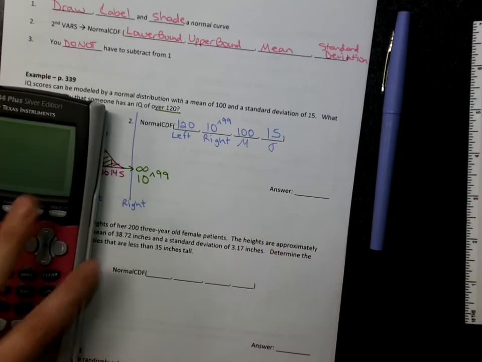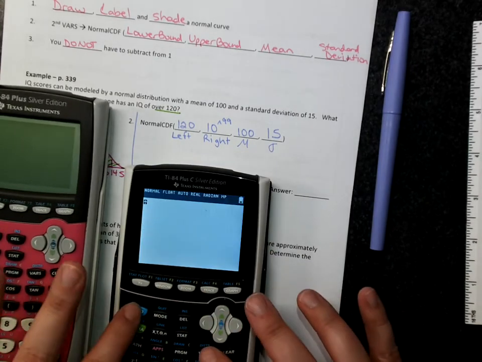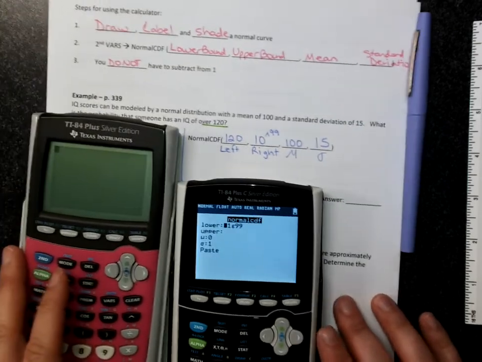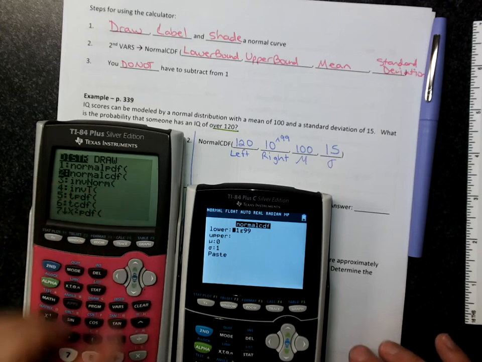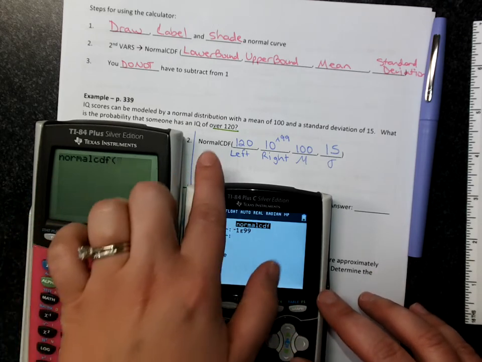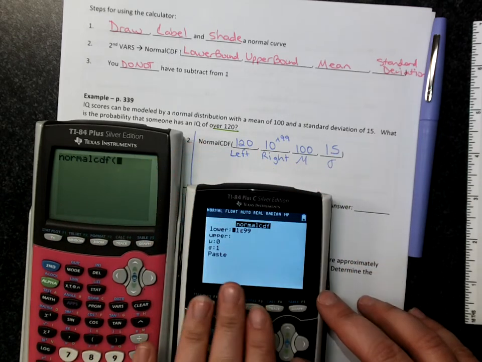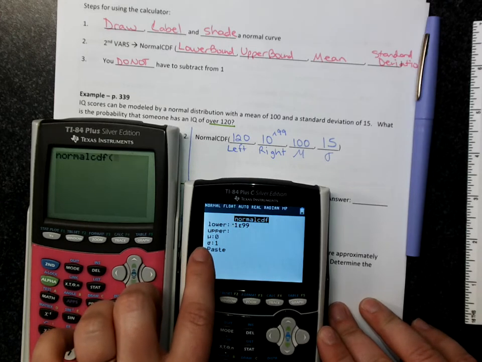So in the calculator, if you have a newer calculator, second vars, it's the second option, normal CDF. If you have an older calculator, second vars, it's still the second option, normal CDF. On the older calculator, you have to remember left, right, mean, standard deviation. On the newer calculator, it kind of spoils you: lower, upper, mean, standard deviation.